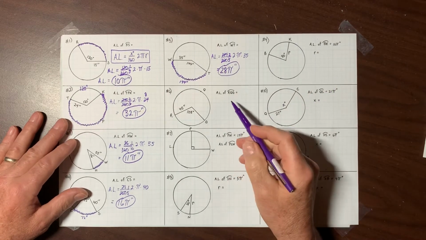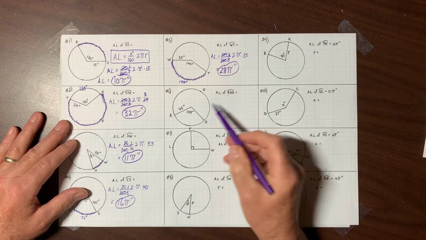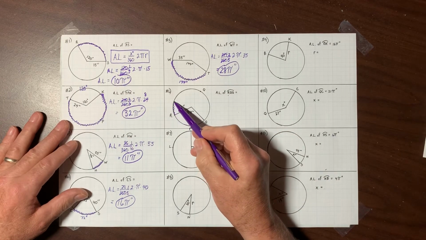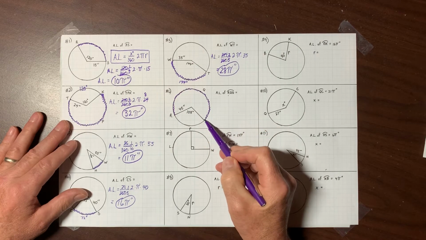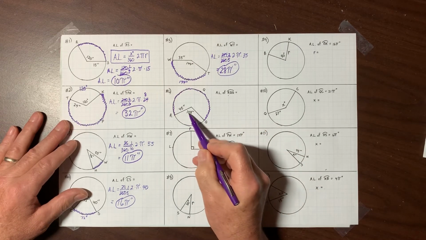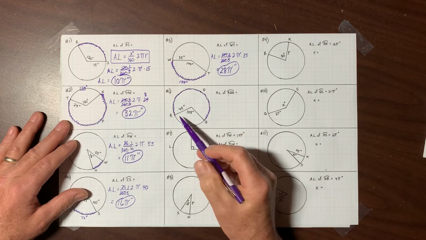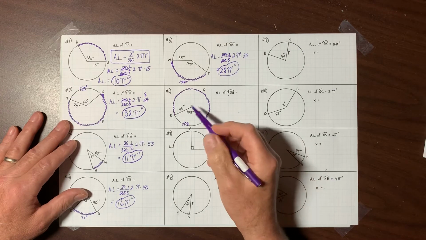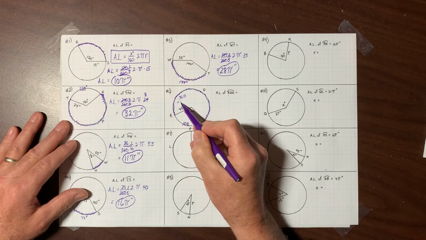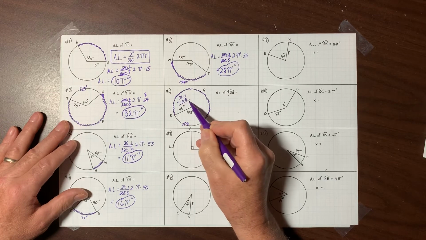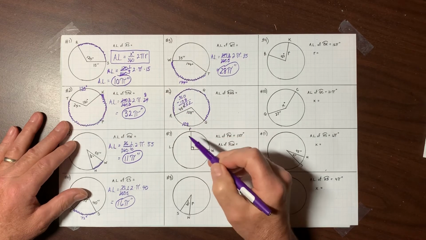Okay, in problem number 6, we're asked to find the arc length of this major arc, RQG. That's from R all the way around through Q and then stopping at G. Now, if this is 108 here, then the degree measure of arc RQG is going to be 360 minus 108, which would be 252.